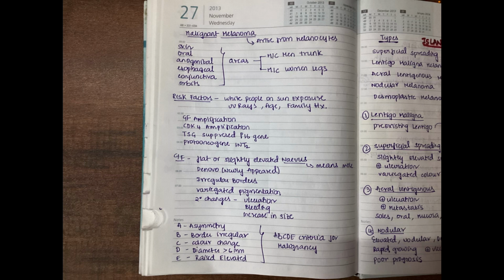So this malignancy will be appearing de novo or newly appeared, and it will be having irregular borders, variegated pigmentation. In some places the pigmentation is more, in some places the pigmentation is less. And also you can notice the secondary changes like ulceration, bleeding, increase in the size of this nevus and all, right? So for this you have ABCDE criteria for malignancy. To tell if it is a malignant condition or the benign condition, we use ABCDE criteria.